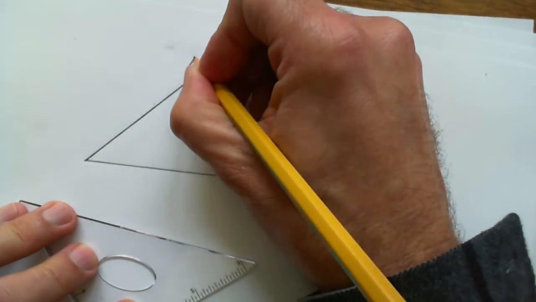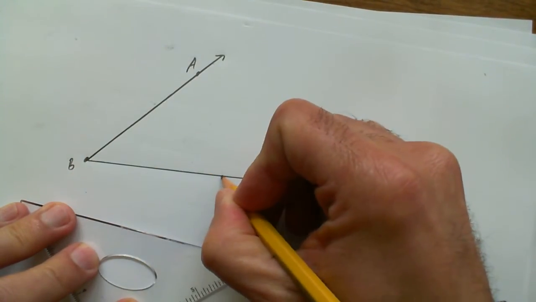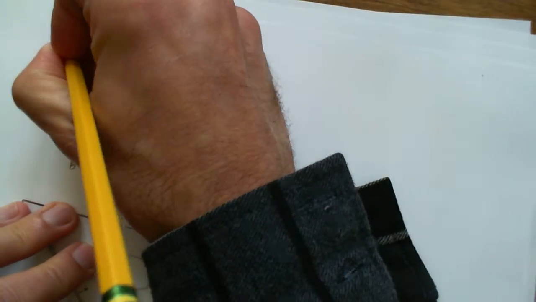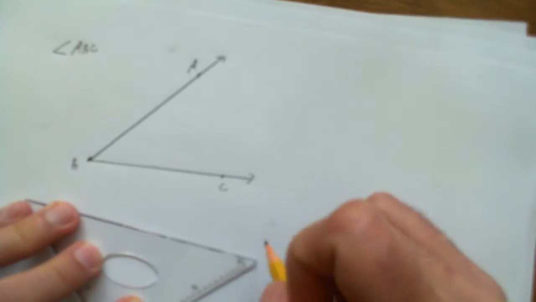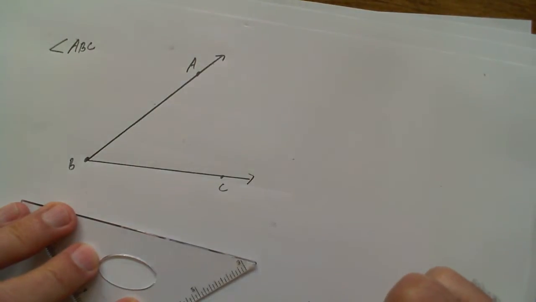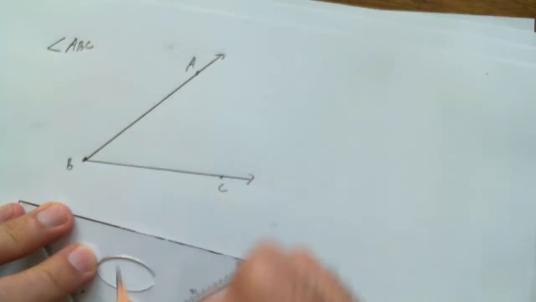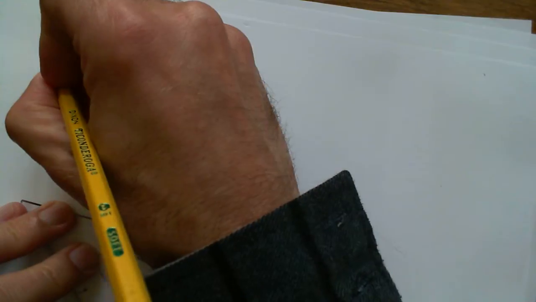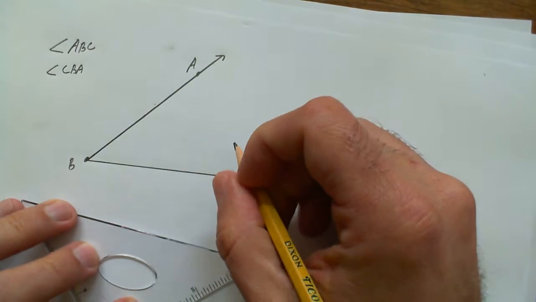Okay, so what we're going to do, see there's my nice little angle. We'll call it angle A, B, C. We can label this as angle ABC, going this way. What else can we name that angle, by the way? What is another name for that angle? There's another name for it. CBA. Yes, angle CBA, right? Very good.